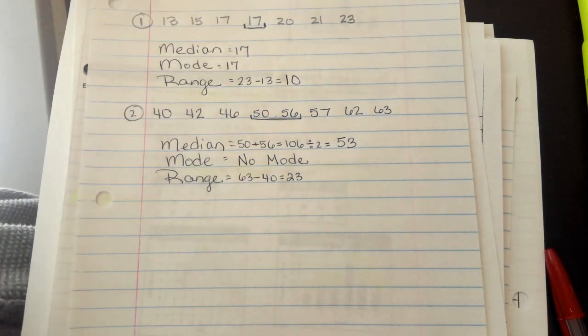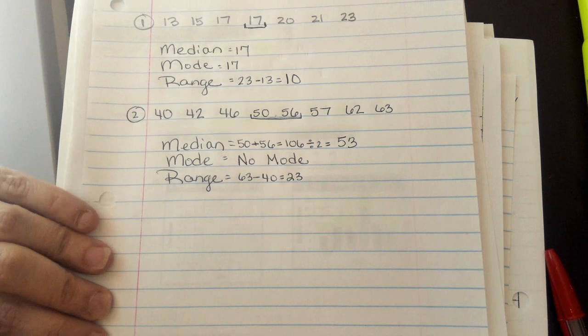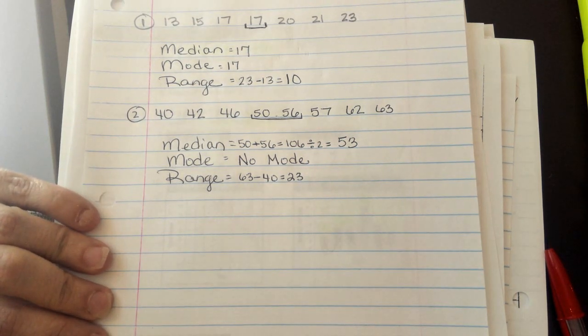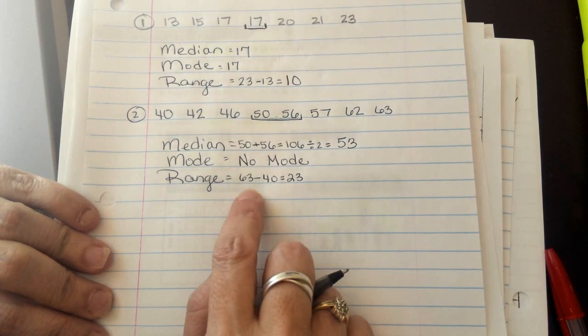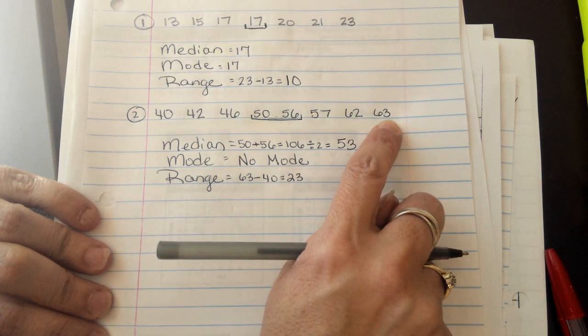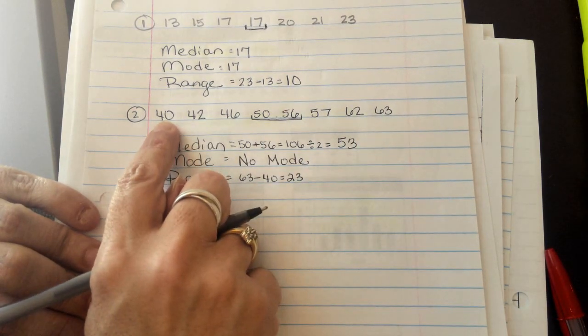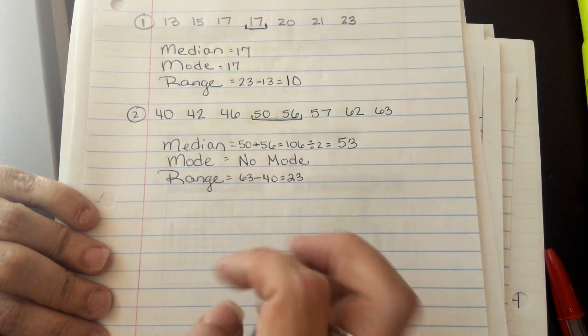Okay, I'm going to keep going. Number 3. Cost. It's okay. Go ahead. 23. Range is the biggest number, 63, minus 40, my smallest number. Okay.